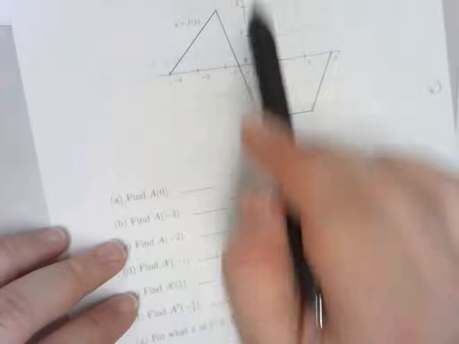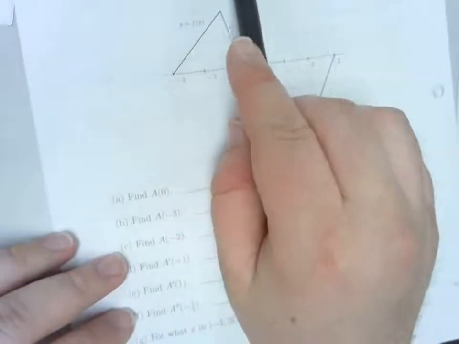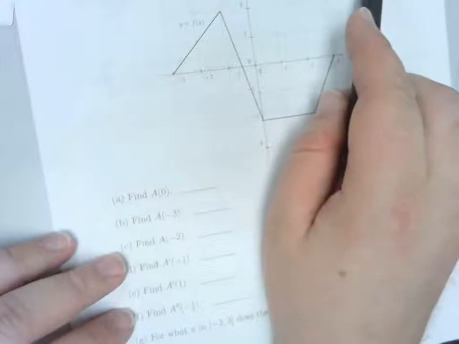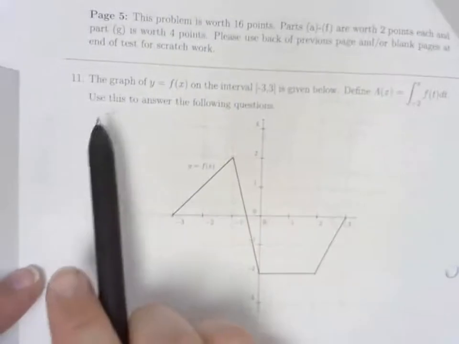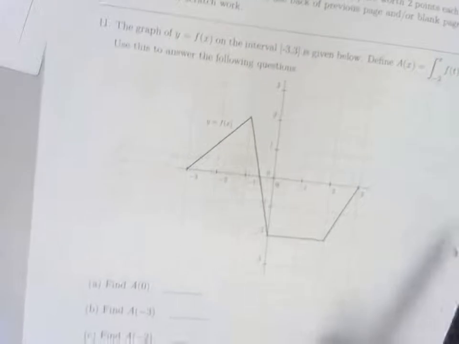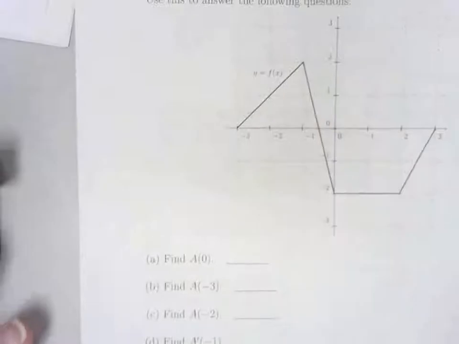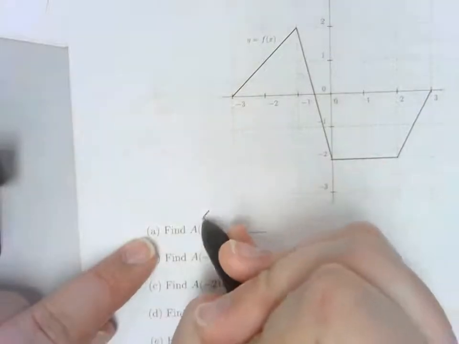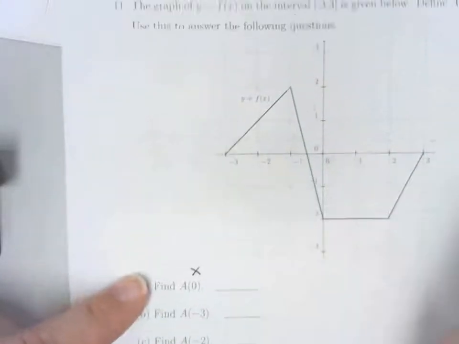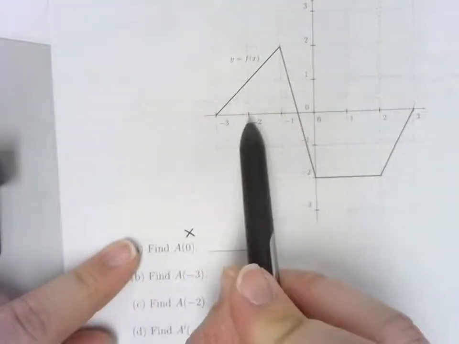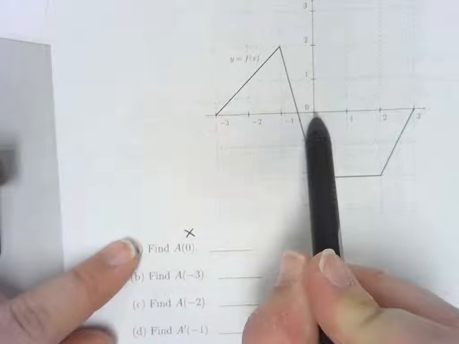Okay, the graph of y equals f of x on the interval -3 to 3 is given below. To find A of x equals the integral from -2 to some x value of f of t dt. Use this to answer the following questions. I'm given a graph, so you actually aren't going to have to take the actual integration. So I'm saying find A of 0. That's saying x is 0. So if I think about it, I want to know the area from -2 to 0. So I go from -2 to 0, and I want to know the area.